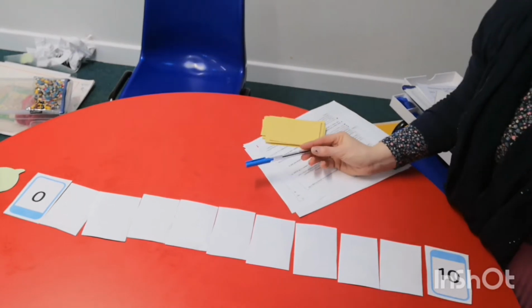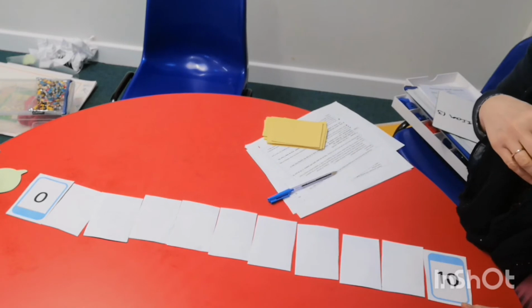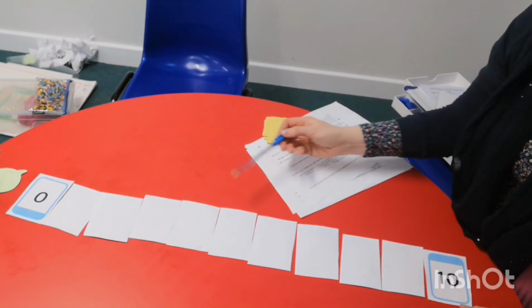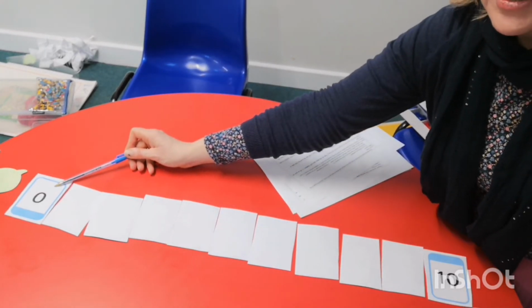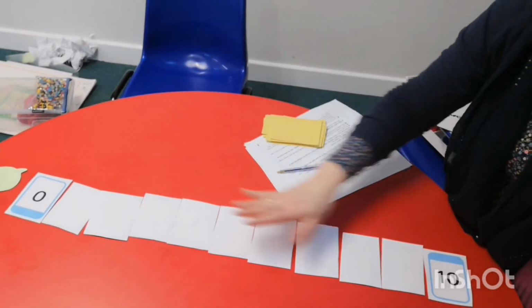So this is something you could try at home. You could use the cards you used for your counting back exercise a couple of weeks back. But I've laid them out here. I've put 0 uncovered, as you can see, and I've also uncovered number 10. All the rest are covered over.